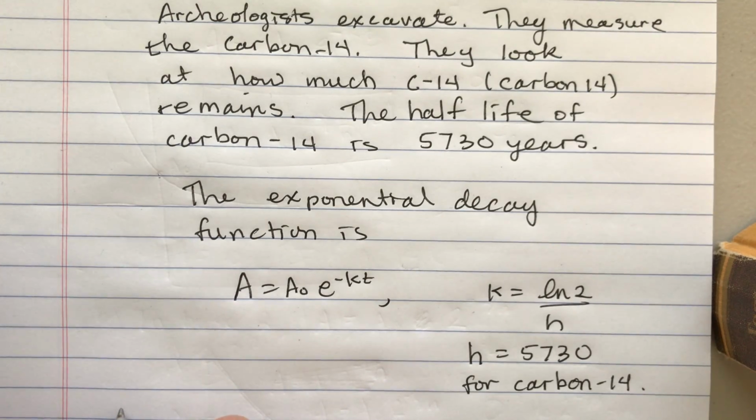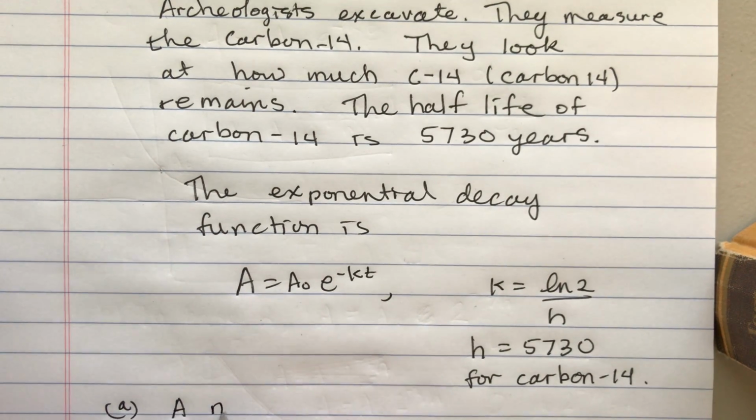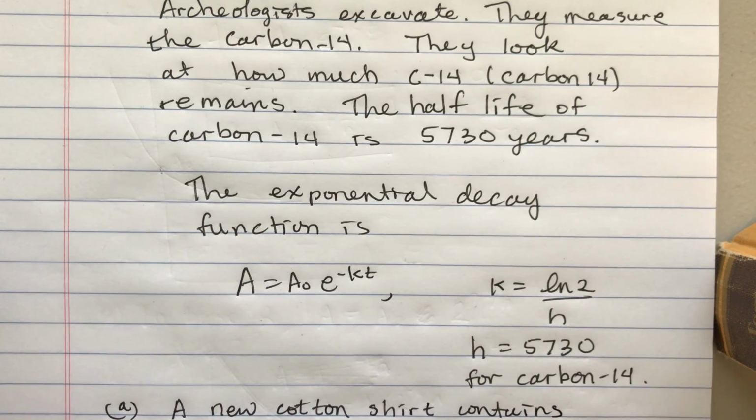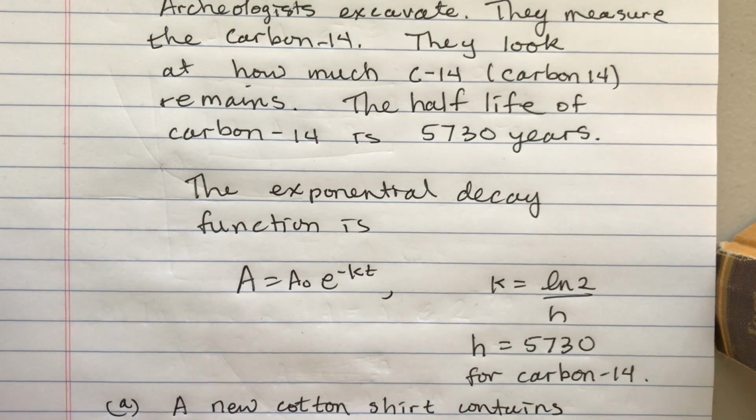So a new cotton shirt contains carbon 14.